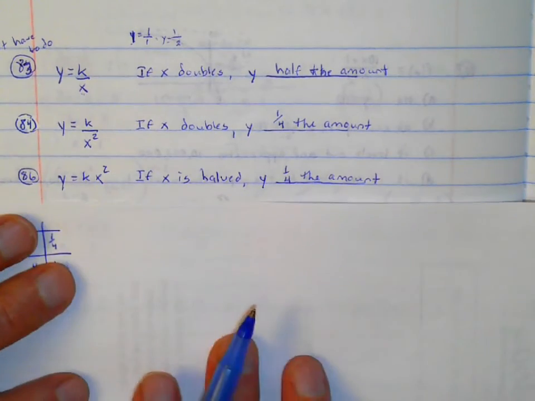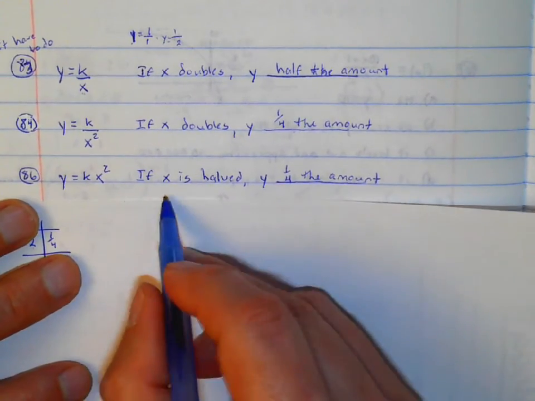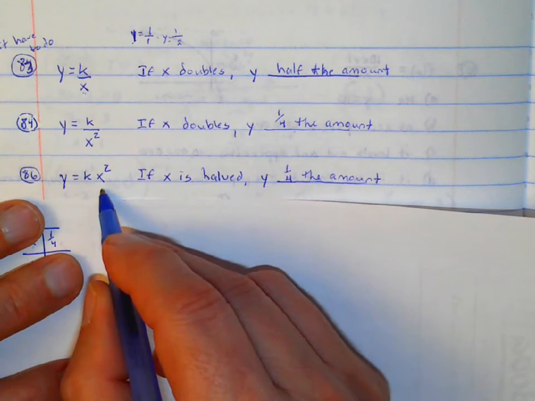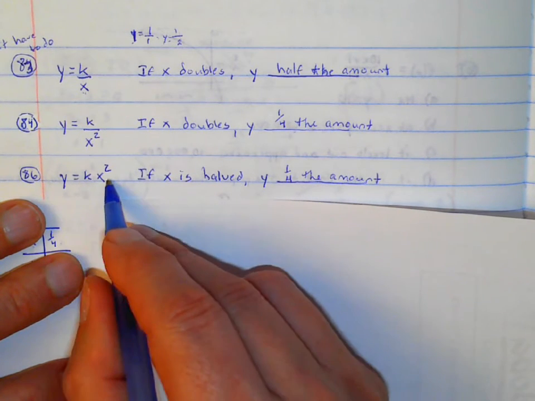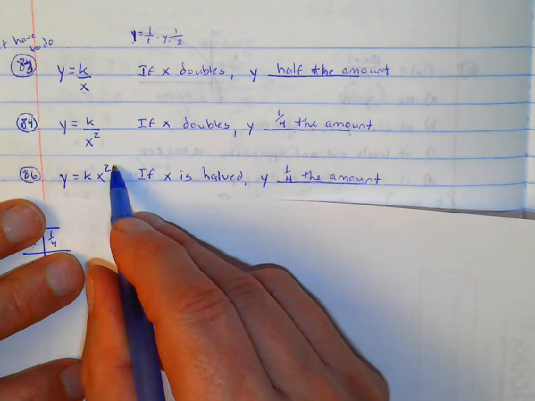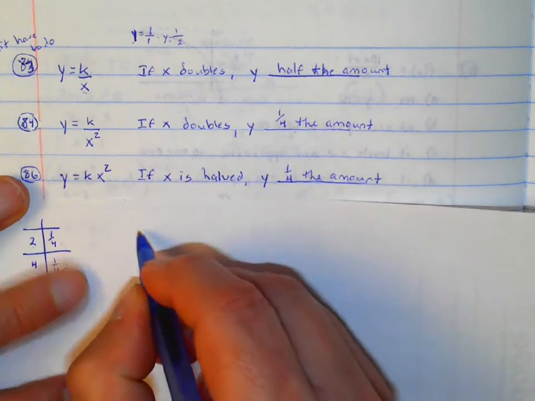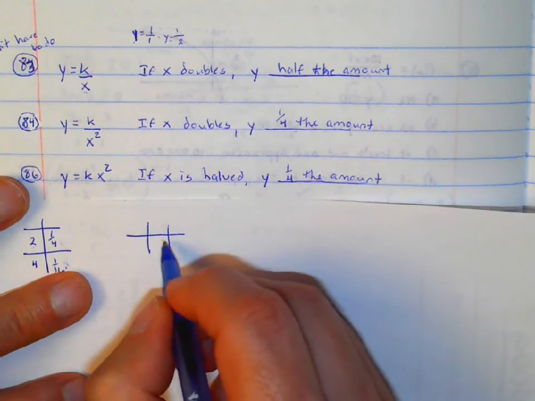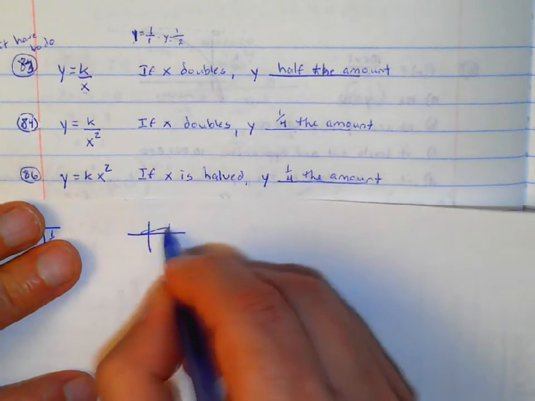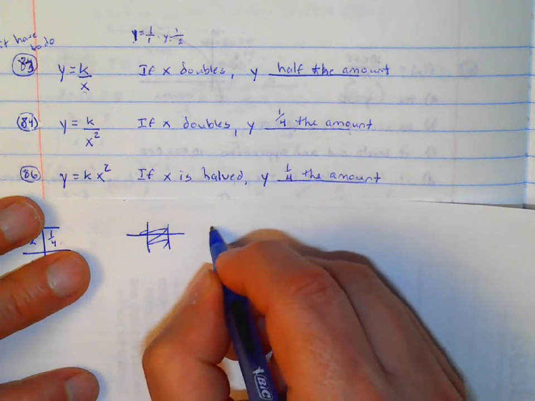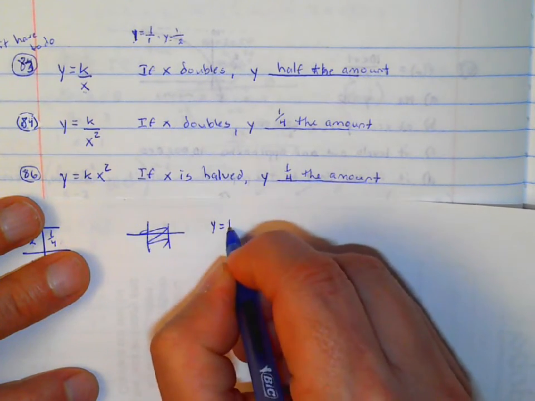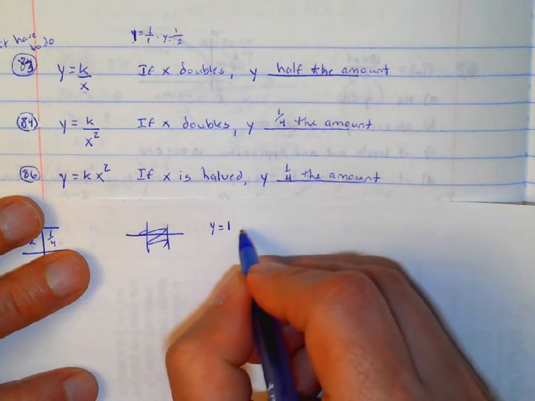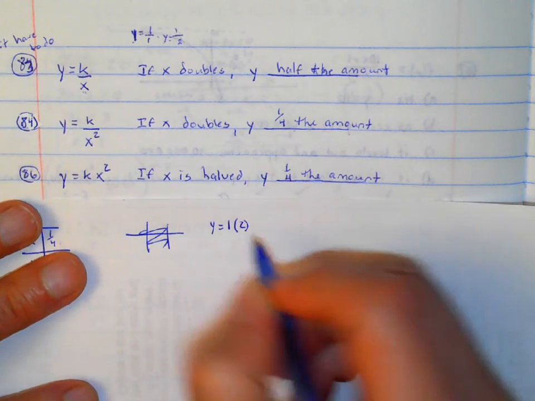Okay, number 86, if x is halved, so there's our equation first, directly proportional to the second power of x. So let's just pick some random numbers again. Let's say that my y is going to equal, we'll just keep k as 1, and let's use x as 2.